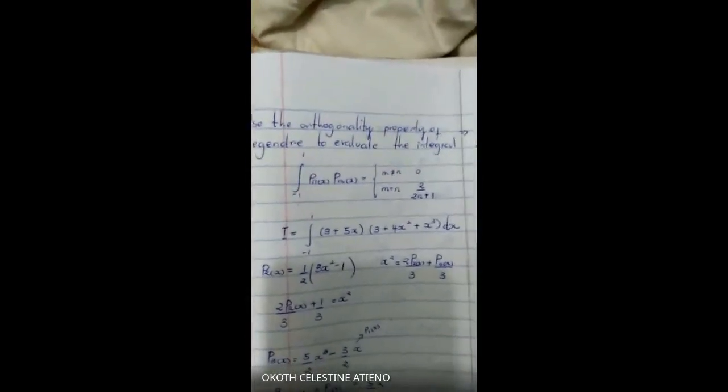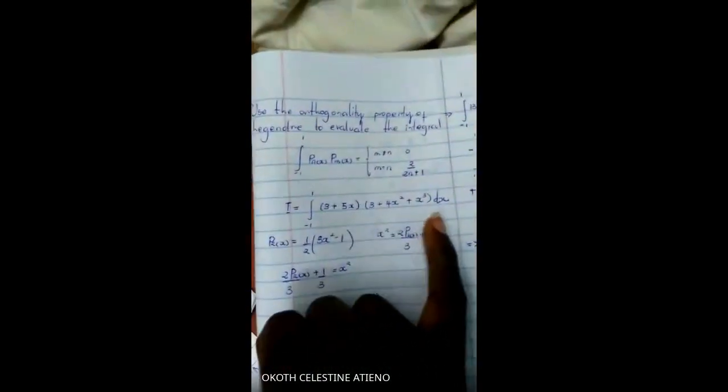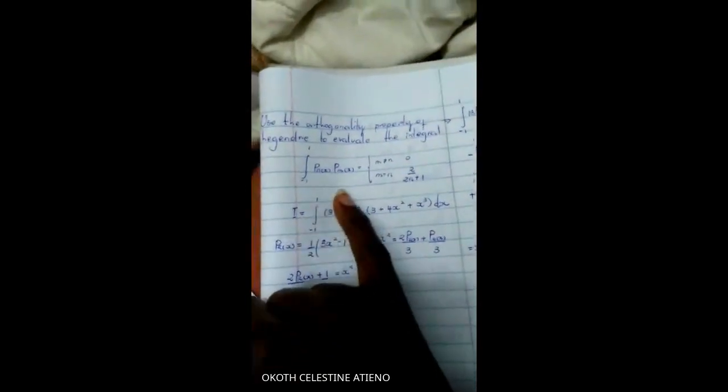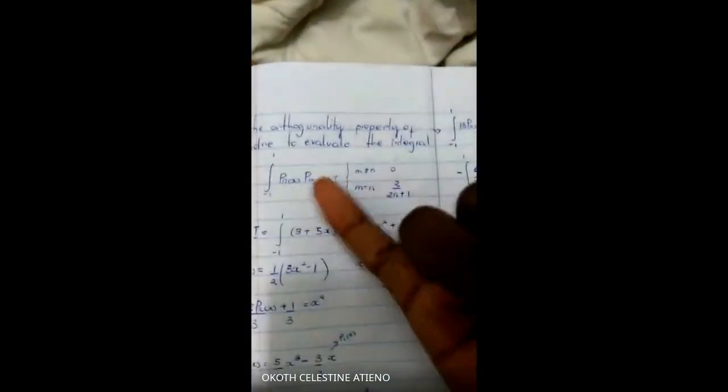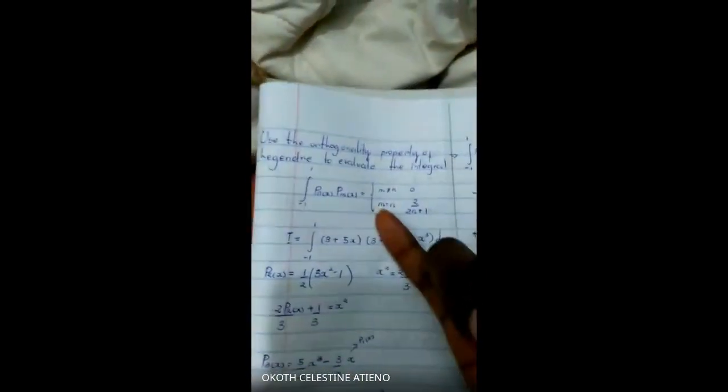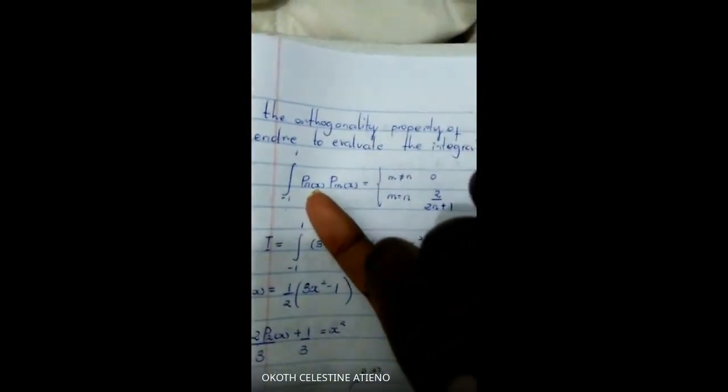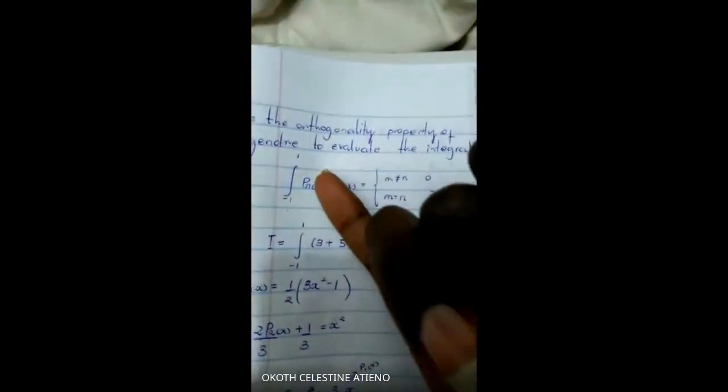So let me do the next one. We were asked to use the orthogonality property of Legendre to evaluate the integral. For Legendre, if you want to evaluate for orthogonality, there is always this statement you're given. You have two polynomials, one with subscript n, the other with subscript m, integrated in the interval -1 to 1.